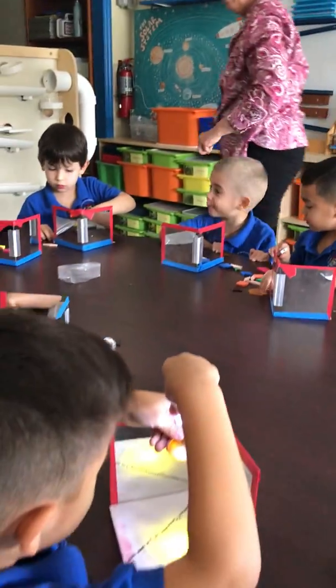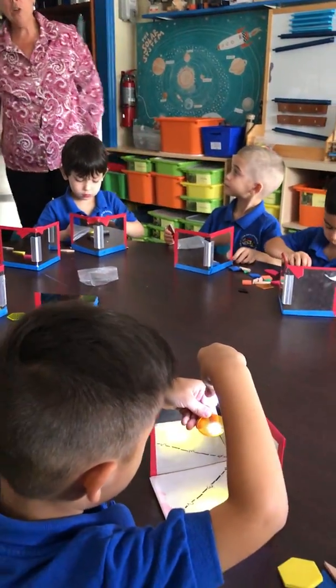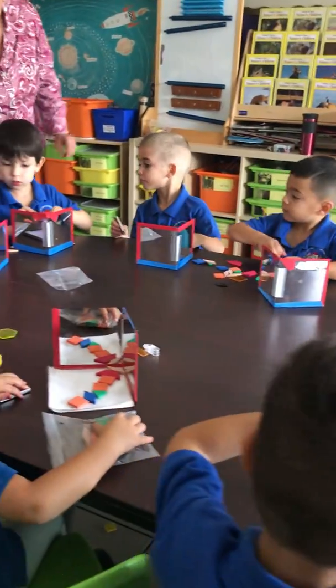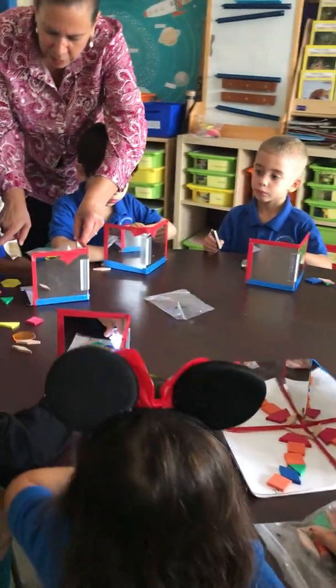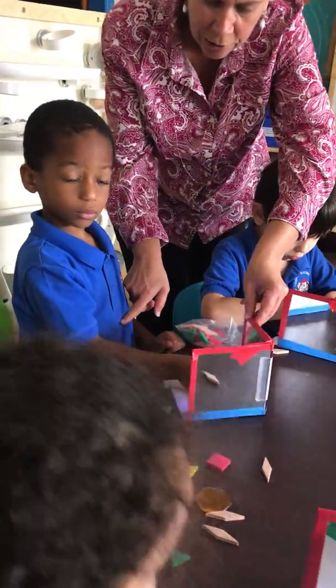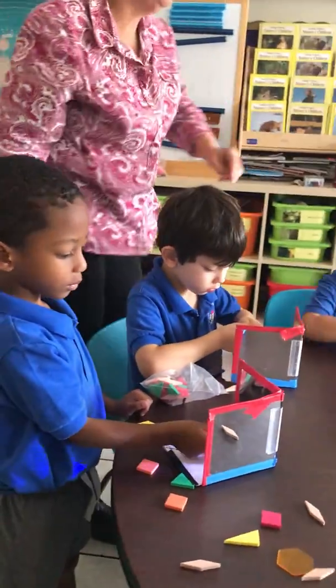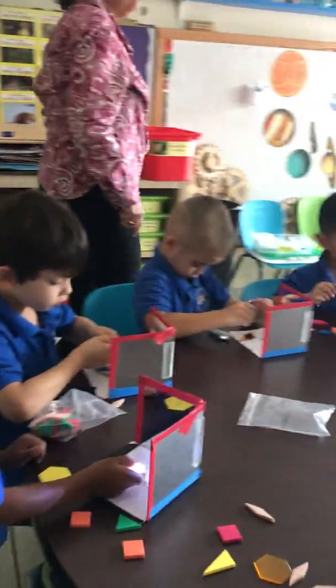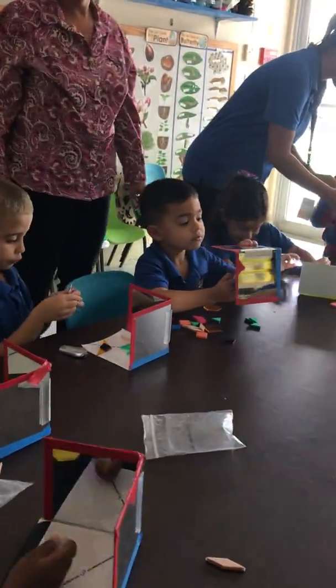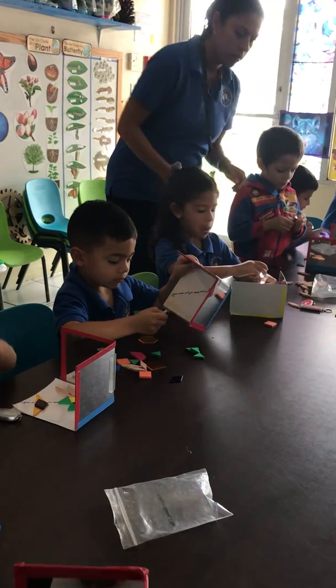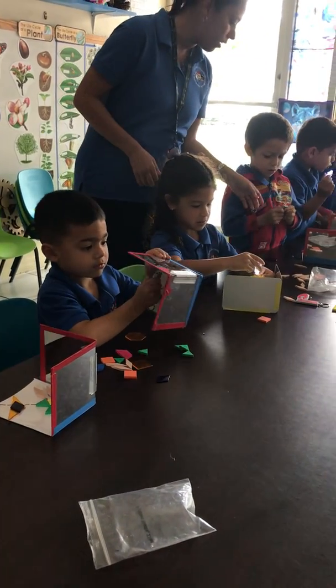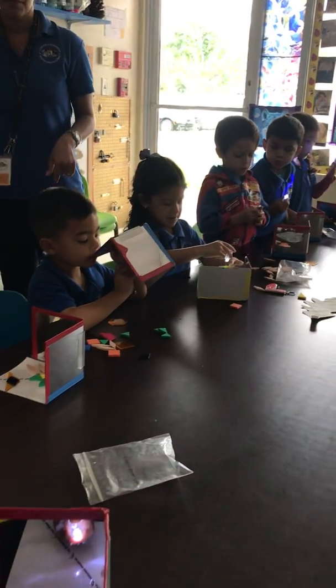I see green. Oh, so King's putting it in his mirror. And look, it's coming up. Look, it's on your shirt. You see it? You see the light reflecting onto your shirt? Ethan, there's your flashlight. Press the button, okay? Press the button hard. There you go. Anybody else?